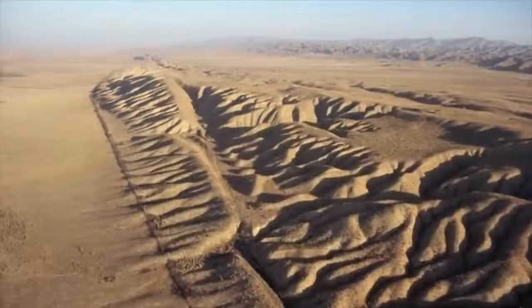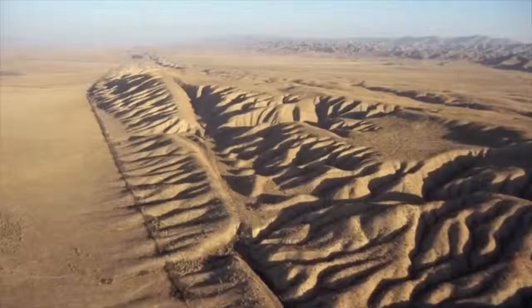Now, there's another type of relationship between different parts of crust. Sometimes you get two bits of crust that are moving in opposite directions past each other. What happens is that the friction holds them, but the pressure builds up and then suddenly they slip. This is what's happening along the San Andreas Fault in California, and it's that slippage that creates earthquakes.